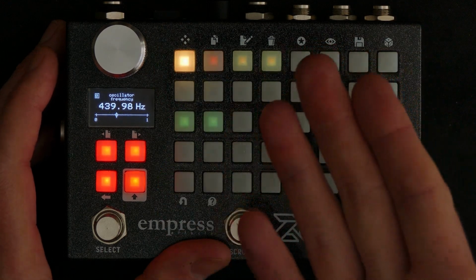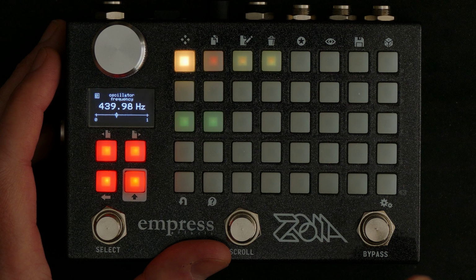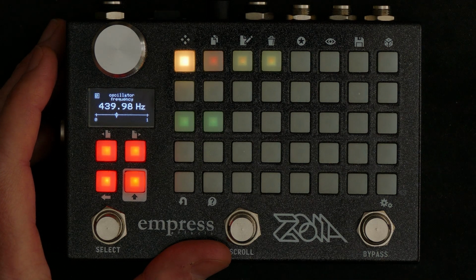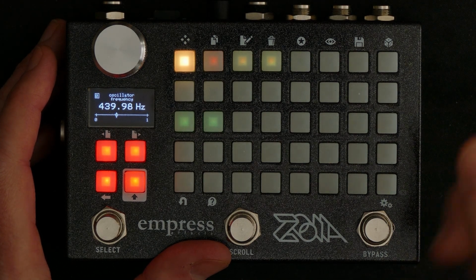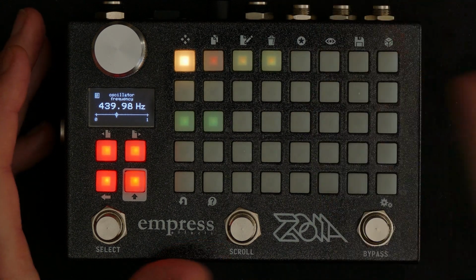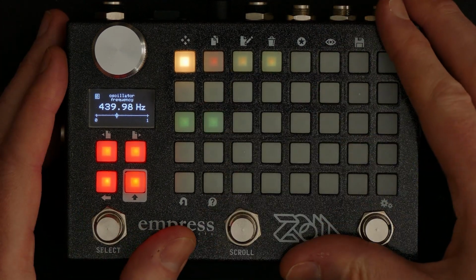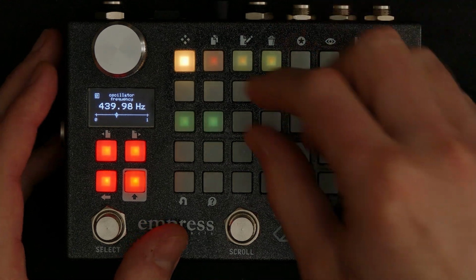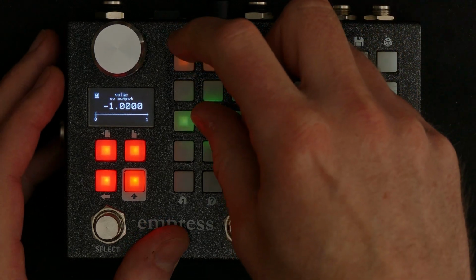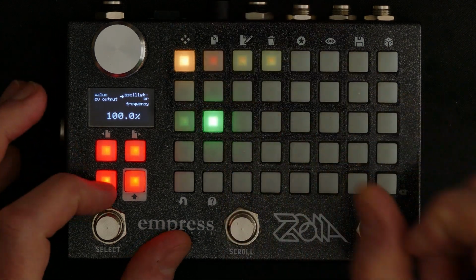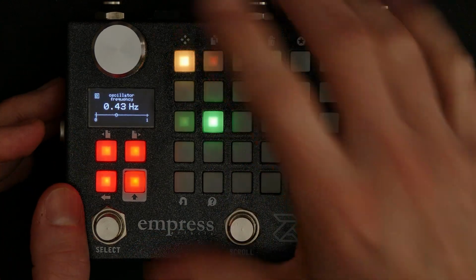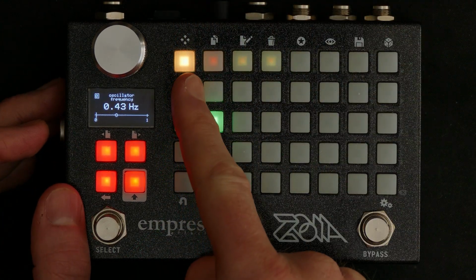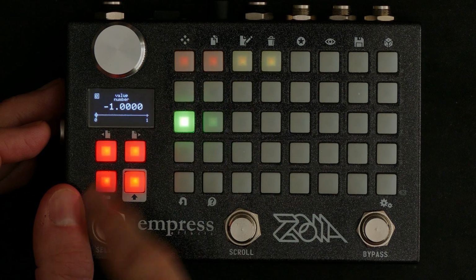So let's say we want to do 392, no, let's do 432, because it's really in the moment, I guess. But the principle is going to be exactly the same. So first of all, let's patch up the value module with the oscillator. And of course now you see it's gone down to 0.43 hertz because it is at -1.